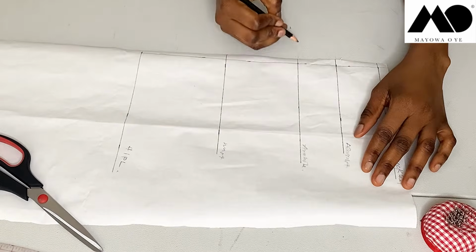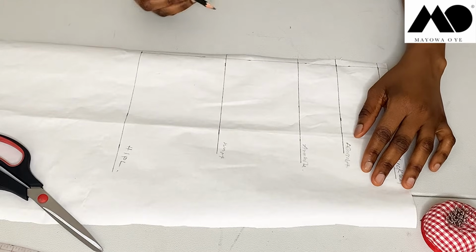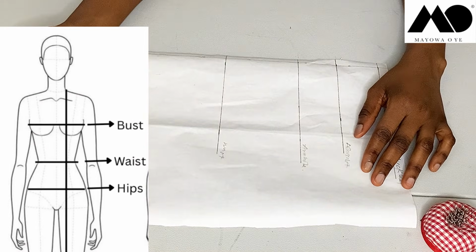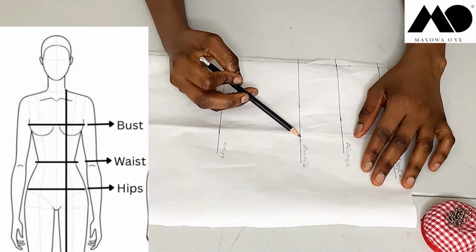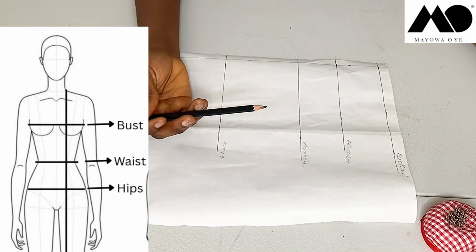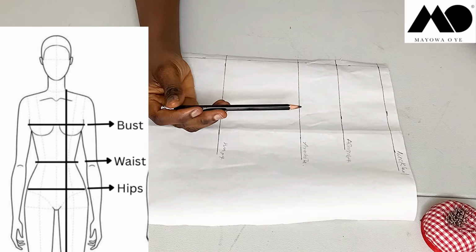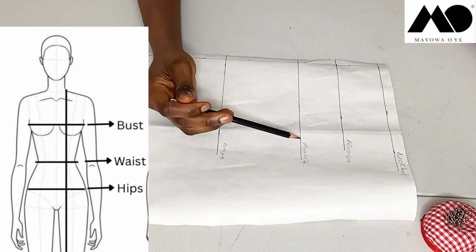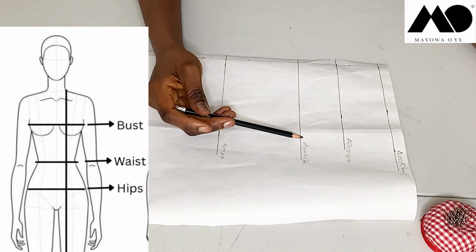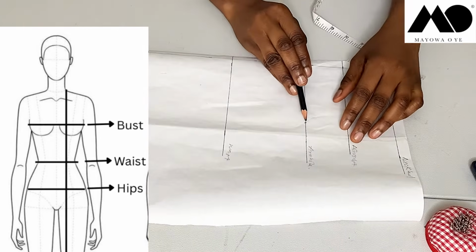On the armhole line here, I'm going to measure my bust. So what's your bust? My own bust is 36. I'm going to divide that by 4, and then I'm going to mark that here. After dividing by 4, you can add like ½ inch to it if you want, just to give it a bit of ease. So bust divided by 4 and then add ½ inch to it and mark it. And this is my bust marked here.